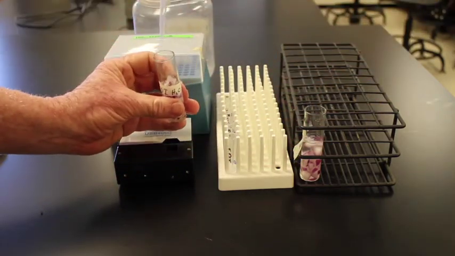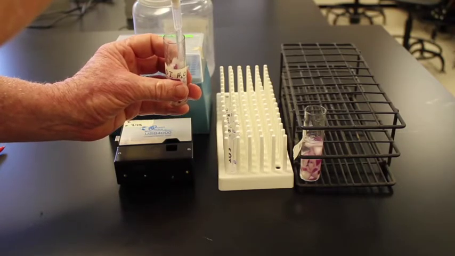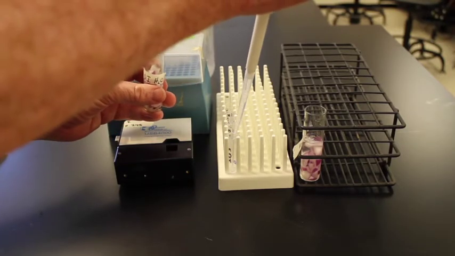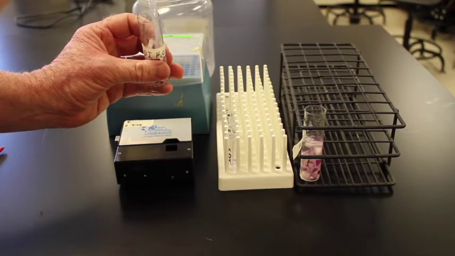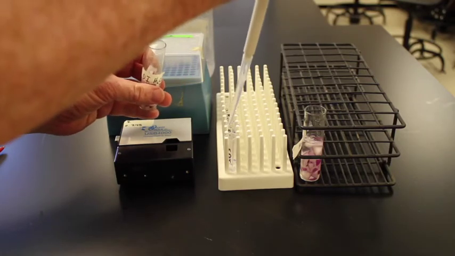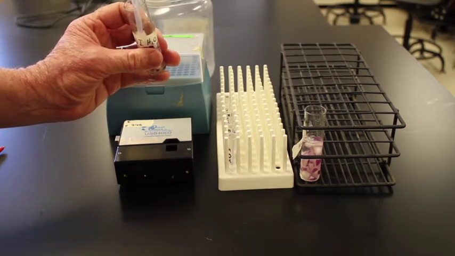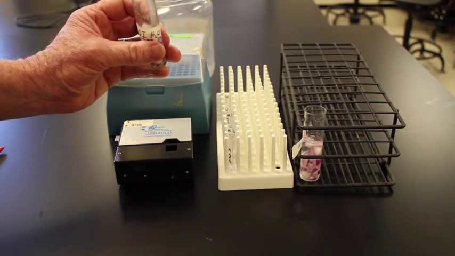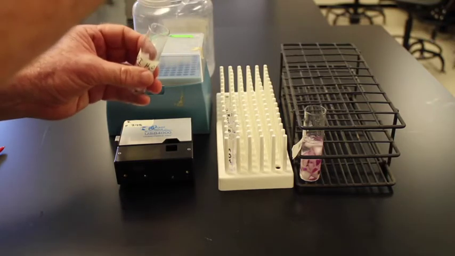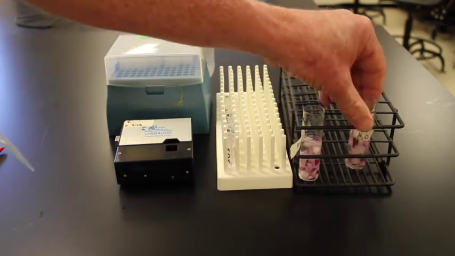I will then go in gently, suck up 1 milliliter, put in 1, go in, gently suck up a 2nd milliliter, and we will then get a 3rd milliliter. So we have 3 milliliters in that solution.